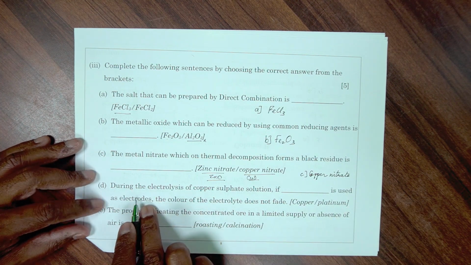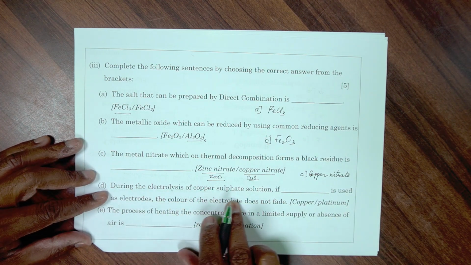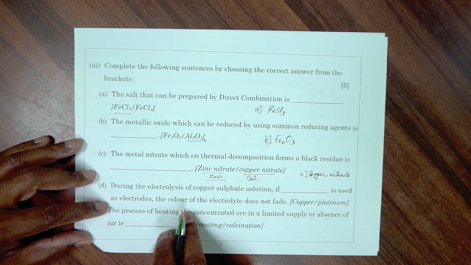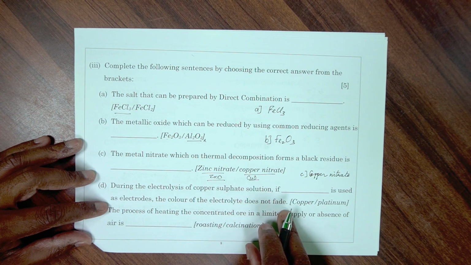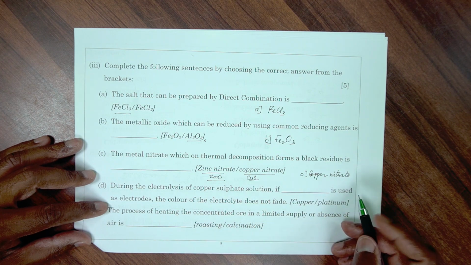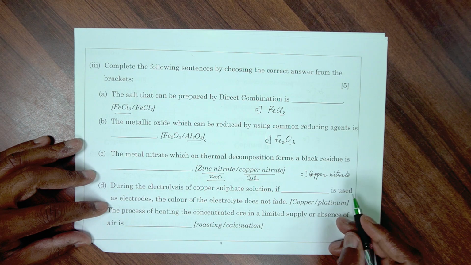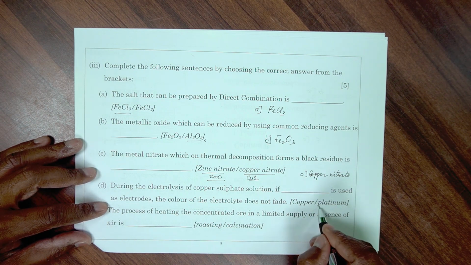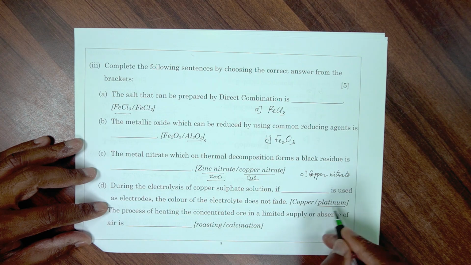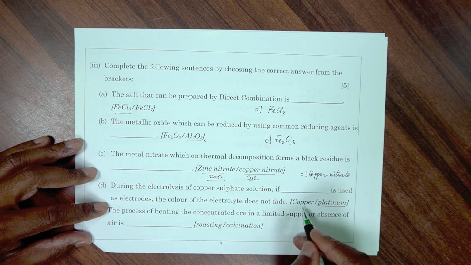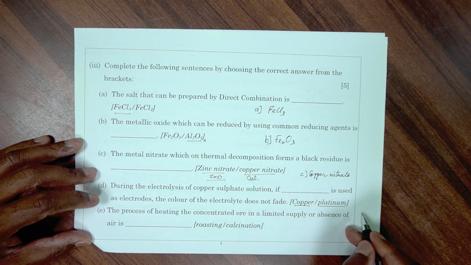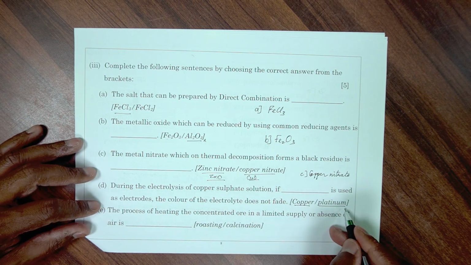Part D. During the electrolysis of copper sulfate solution, if dash is used as electrodes, the color of the electrolyte does not fade. If the color of the solution does not fade, that means the solution is getting the ions anyway. So platinum is an inert electrode. It will not produce ions and it does not fit this. Copper is the answer because it will give copper ions to the solution and the solution remains blue. Copper sulfate is a blue colored solution.